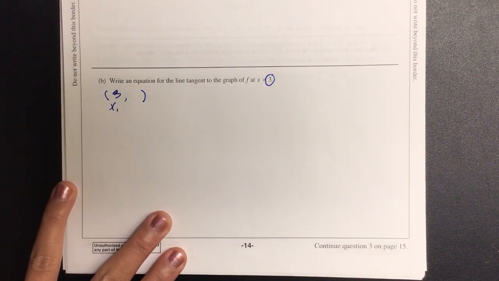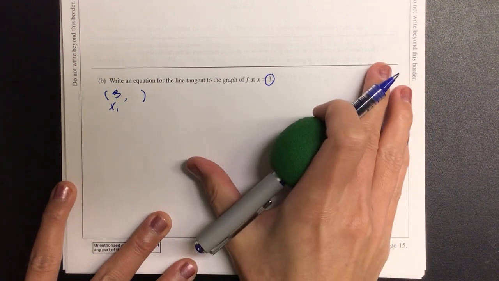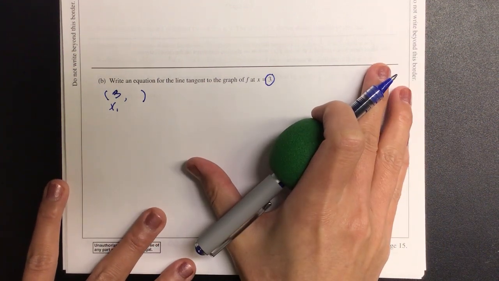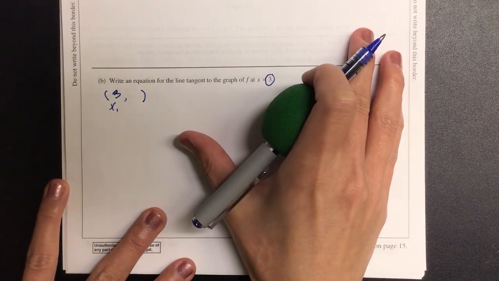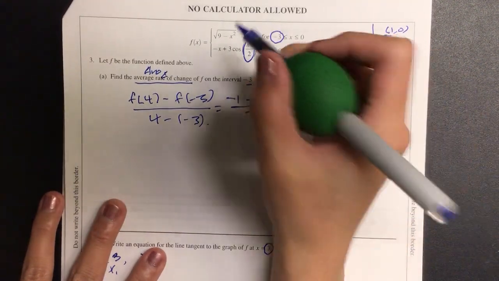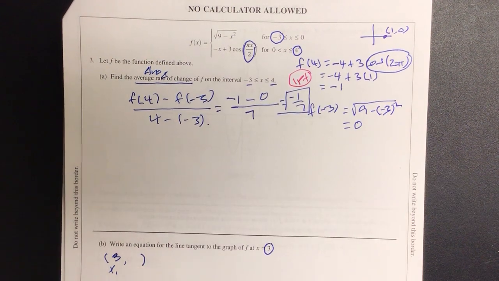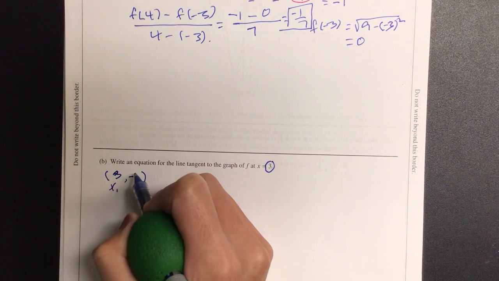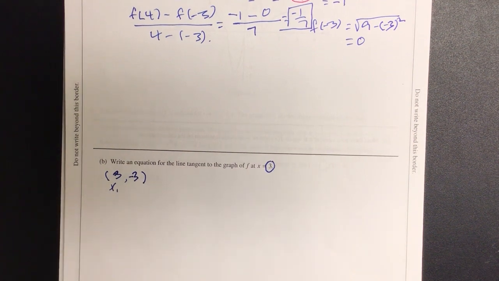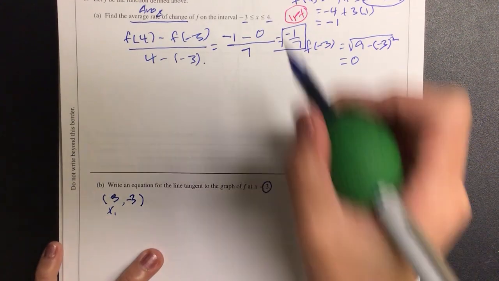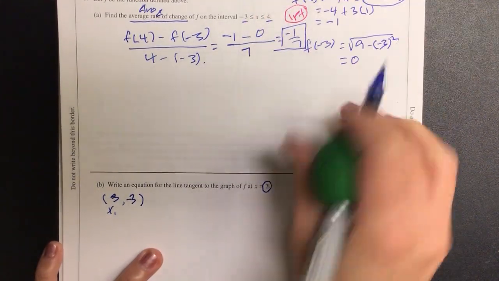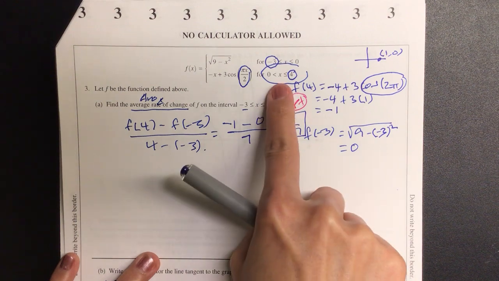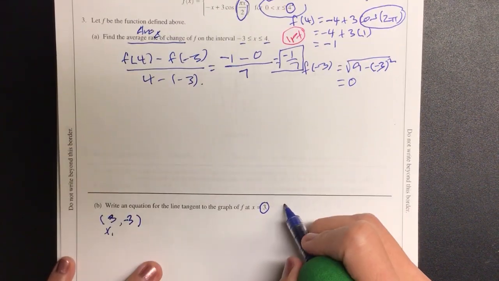For the y1 piece, did we already compute that a while ago? Yeah. Did we already? No, we didn't. So when x equals 3, we're going to go up here. I have -3 somewhere. Can someone point out where I got -3 from? It goes in the second equation. Very good. So on my second equation, since x pertains to this range, my x equals 3 goes into that range. We're going to plug that into my second equation.